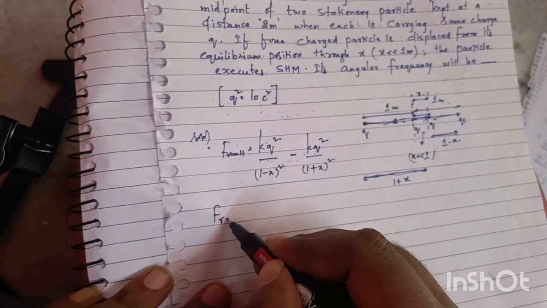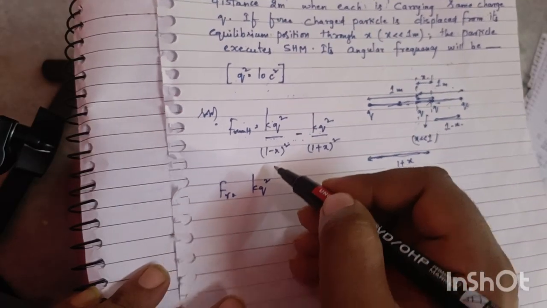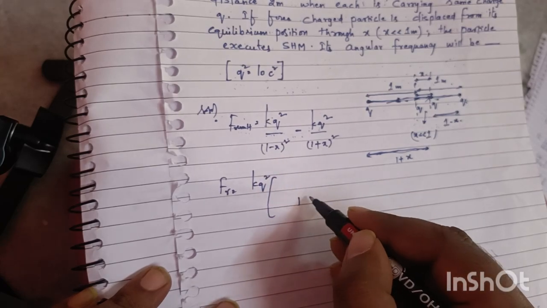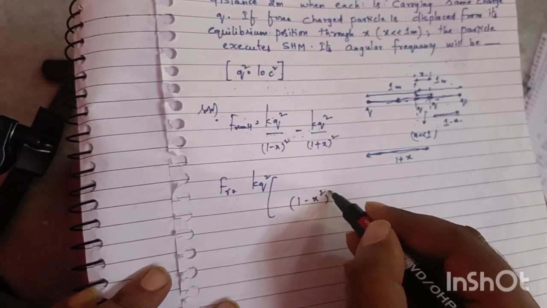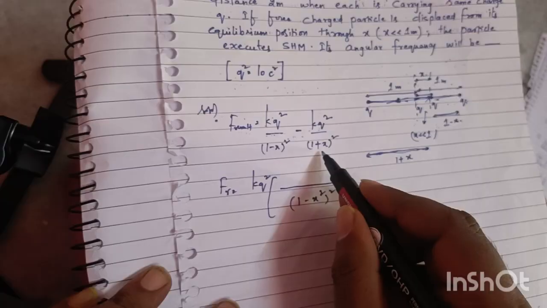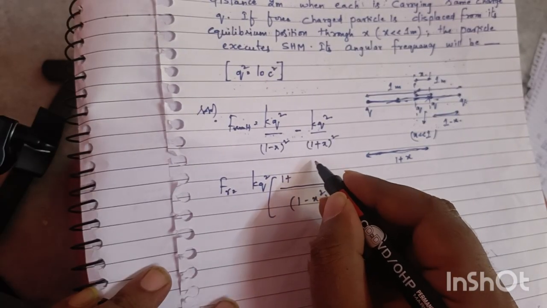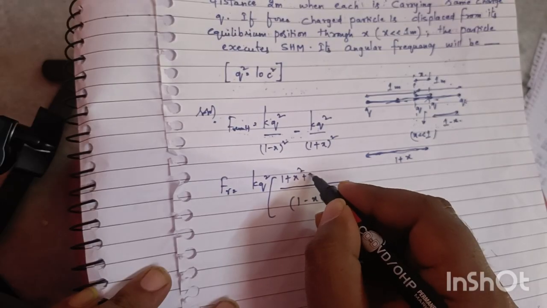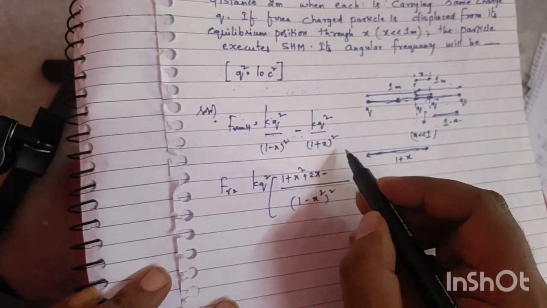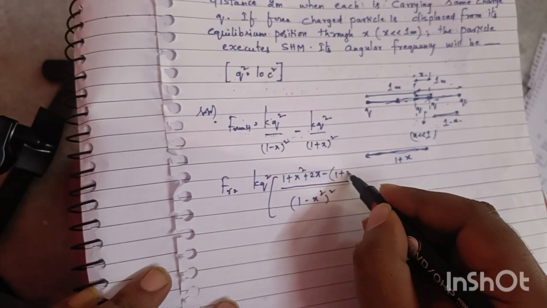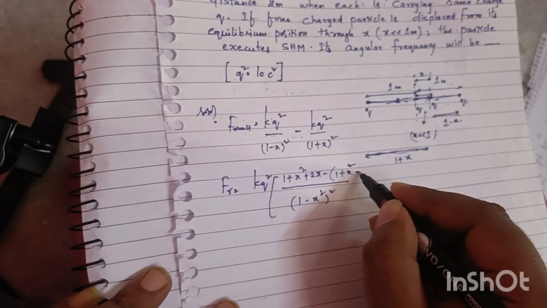So F resultant is equal to kq square, if I take common, a minus b into a plus b whole square. So if I take 1 plus x whole square, that is a square plus b square plus 2ab, minus 1 minus x whole square, that is a square plus b square minus 2ab.